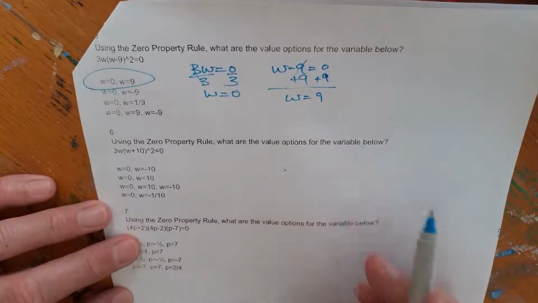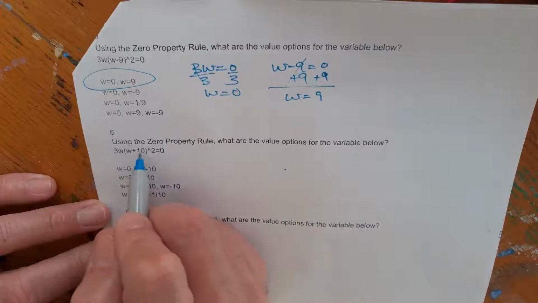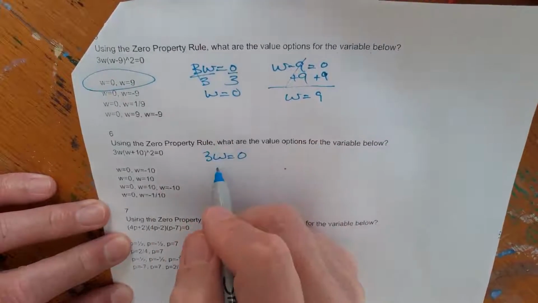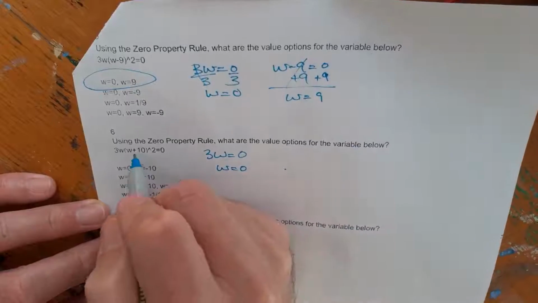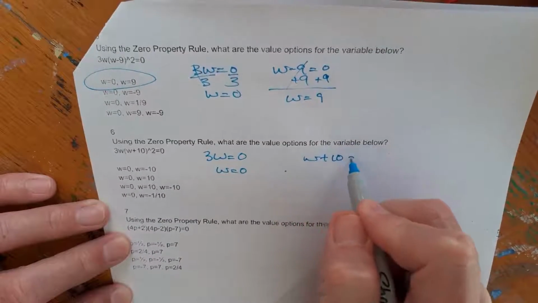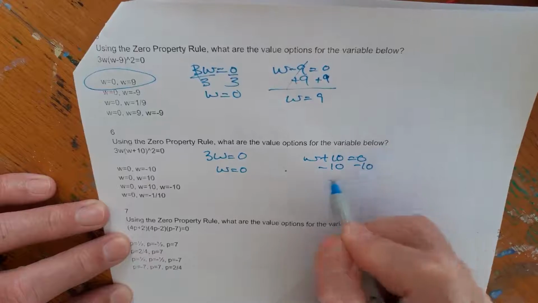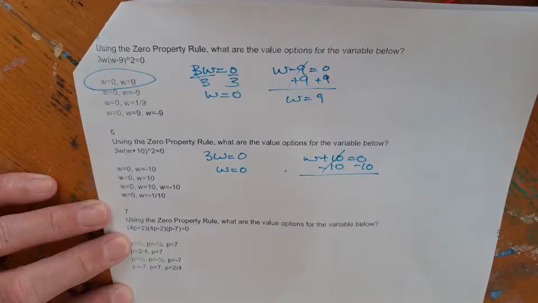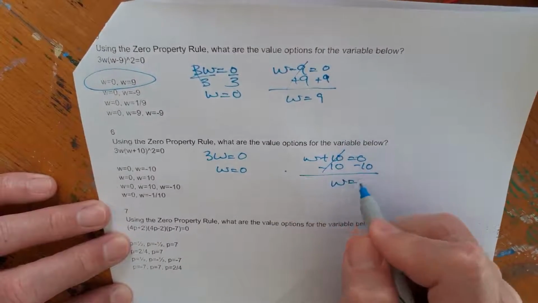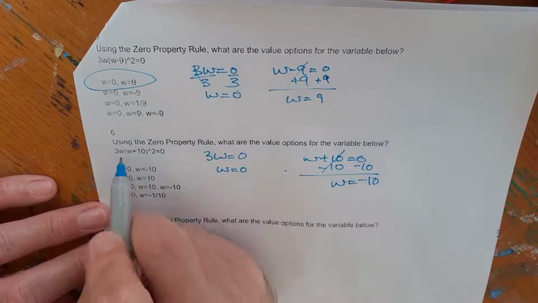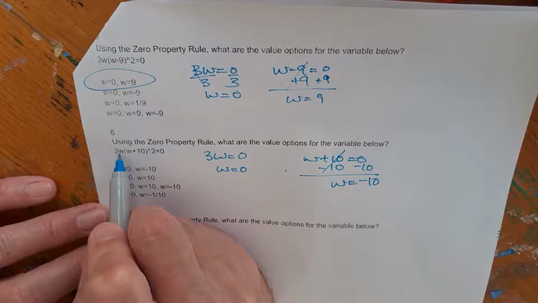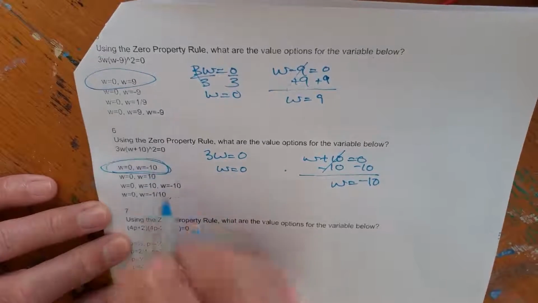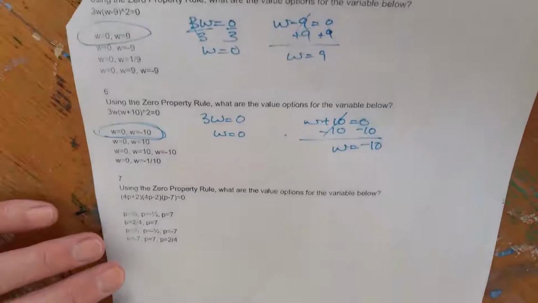Using the zero property rule, looks like the instructions are the same for everyone. You've got 2 terms here. We got a 3w equal to 0. We already said that w is going to be 0. And then we have another one here, w plus 10 equals 0, minus 10 from both sides. And at some point, I don't know if I need to do all of this equation solving for such a simple equation. I might just be able to look at this thing and go, oh, there's a term sitting alone here. It's w equal to 0. Oh, w has to be a negative 10. So 0 and negative 10. I could do this a lot quicker once I get what's going on.